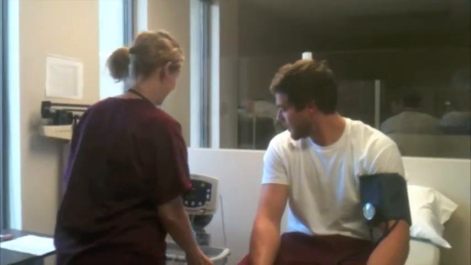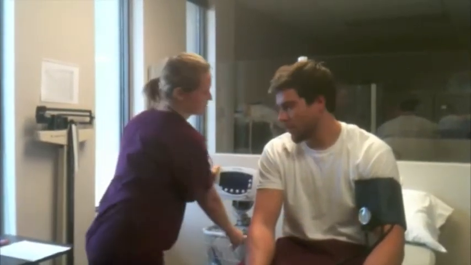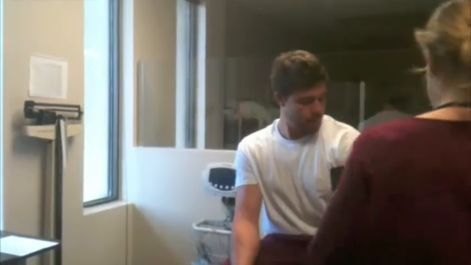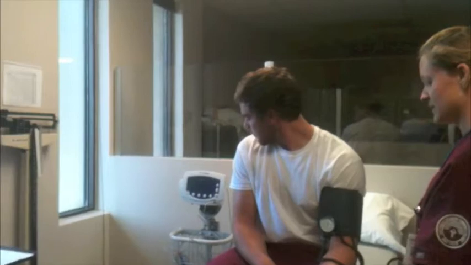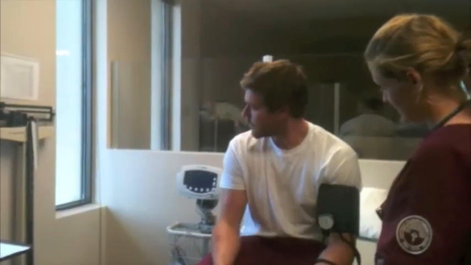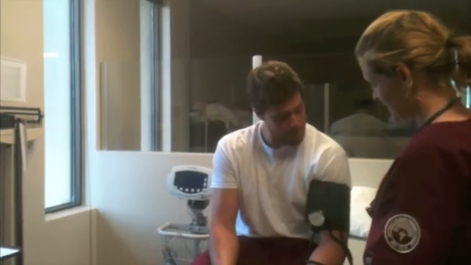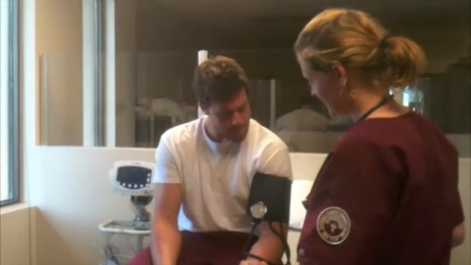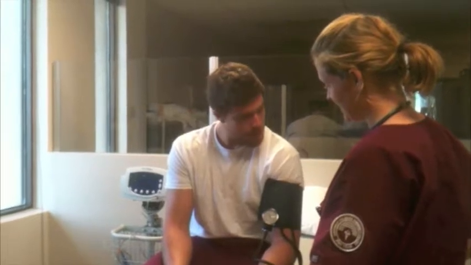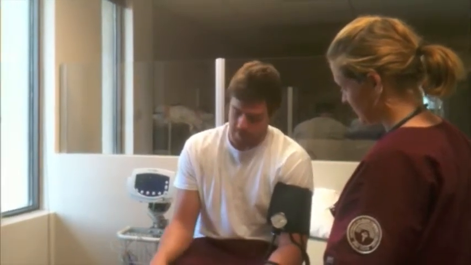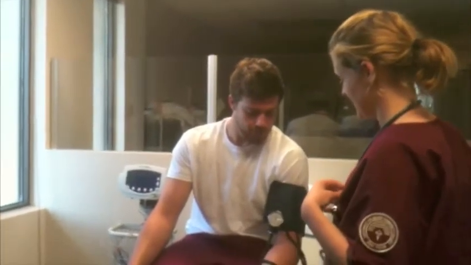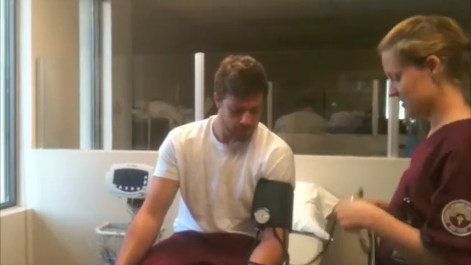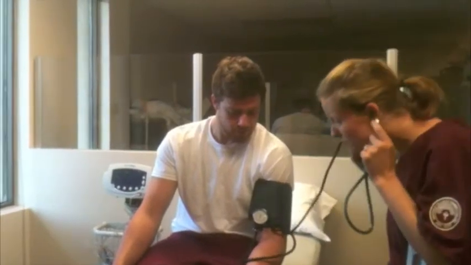Our nurse is hoping to find our patient's vital signs within normal limits. Normal limits are respirations 12 to 20, temperature 97.8 to 99, pulse 60 to 100, O2 saturation at the elevation in which we live should be above 90%, and blood pressure should be somewhere between 110 and 130 systolic and 70 and 90 diastolic.